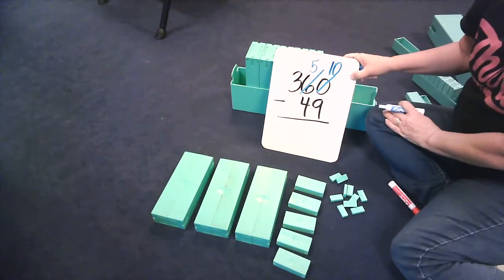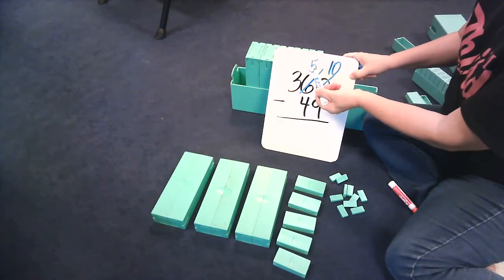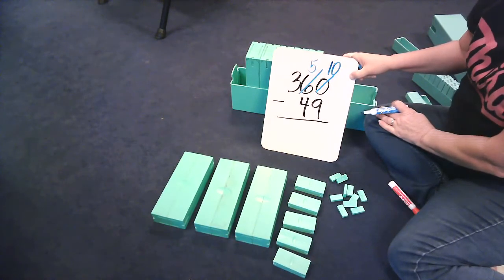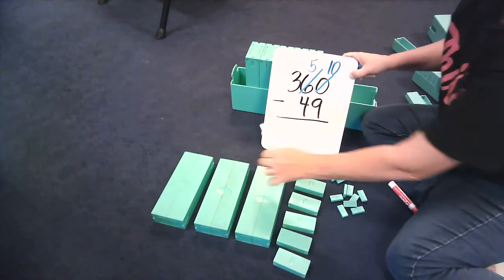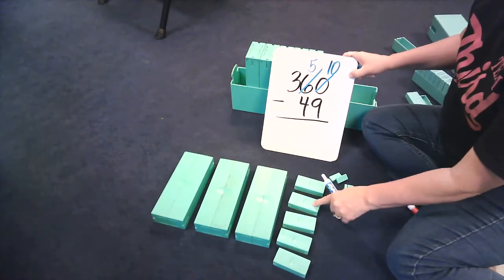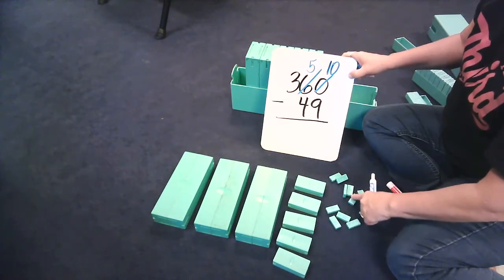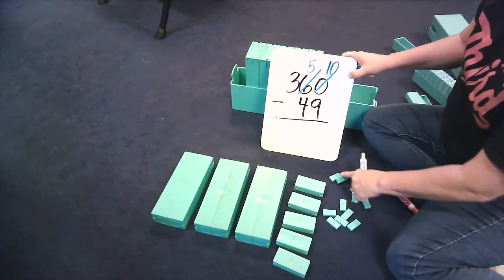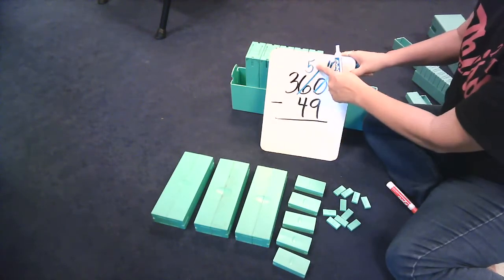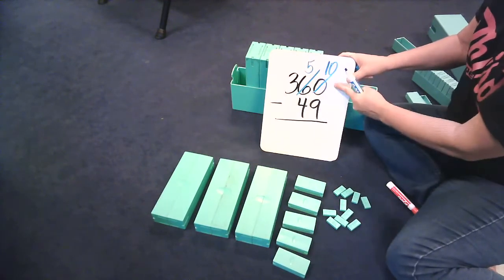Phew, I regrouped. 3 hundreds plus 5 tens plus 10 ones is still 360. Want me to prove it to you? 100, 200, 300. 310, 20, 30, 40, 50. 51, 52, 53, 54, 55, 56, 57, 58, 59, 60. 3 hundreds, 5 tens, and 10 ones is still the number 360.